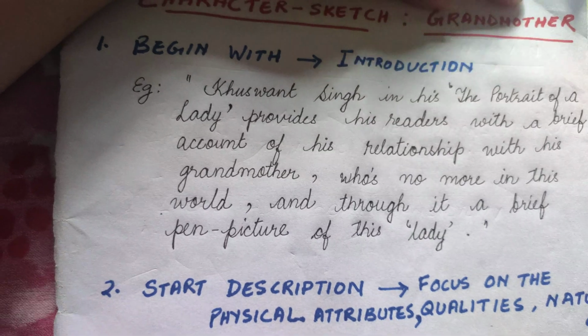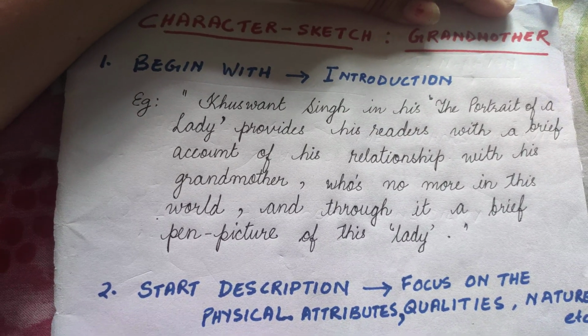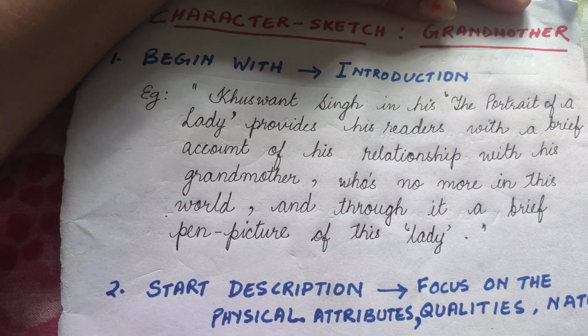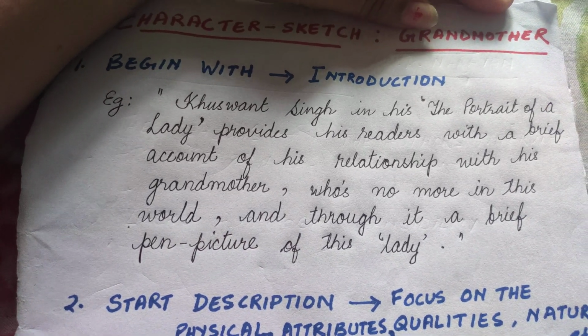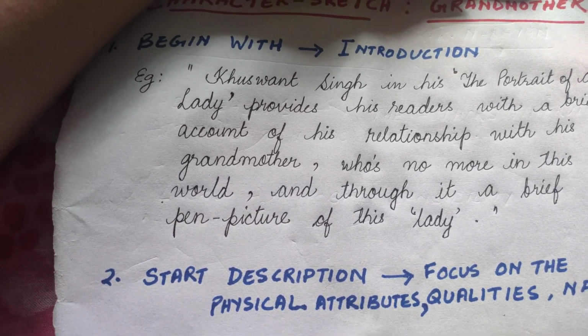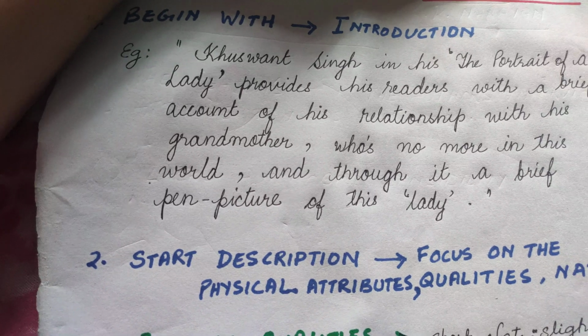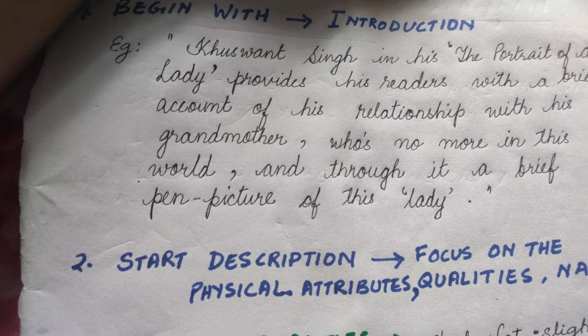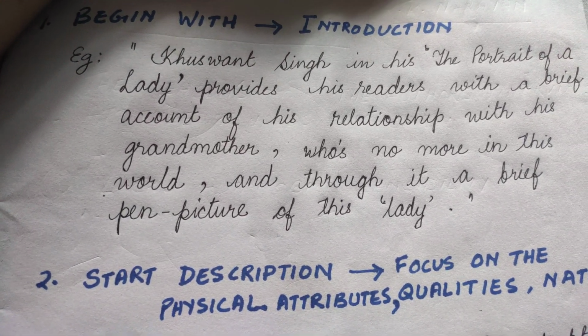As you can see here, any character sketch should begin with an introduction to the story from where the character belongs. This is only an example; you can have your own way of introducing.